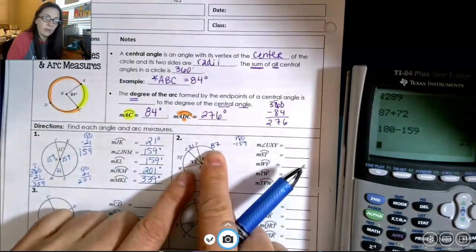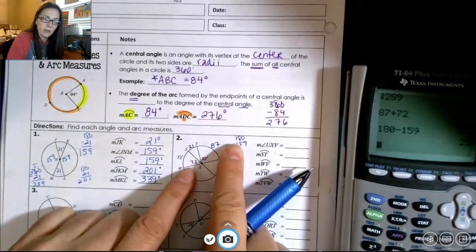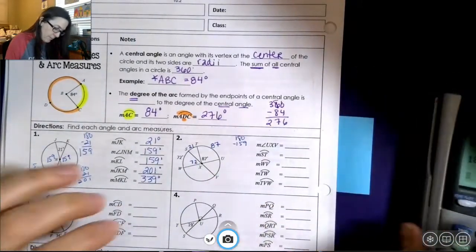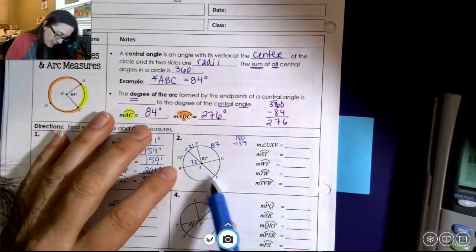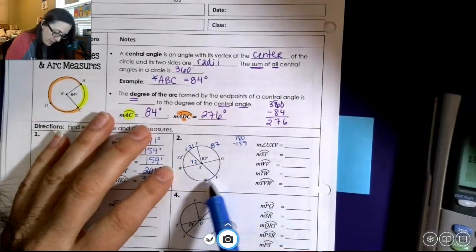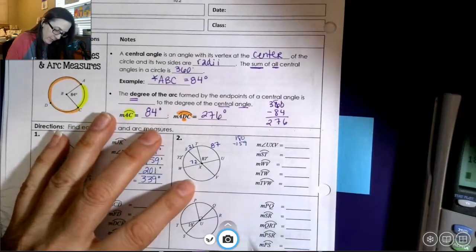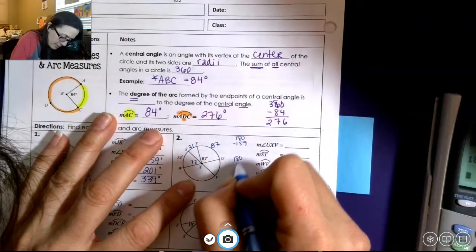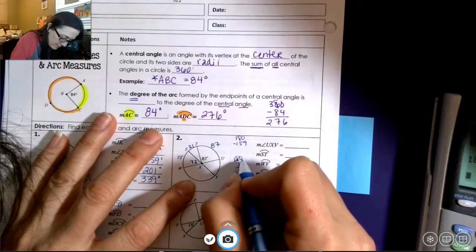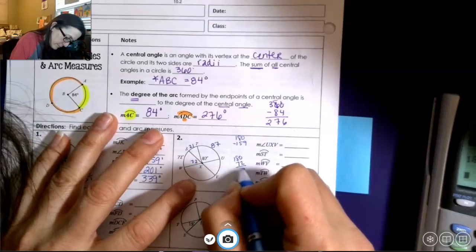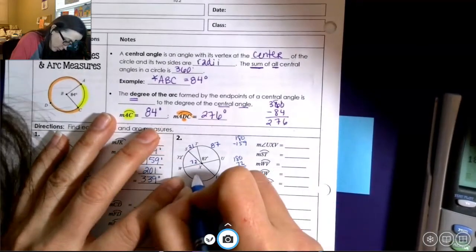So those two together were 159. Subtract from 180, I get 21 here. Notice now that this is a diameter, so these two have to add up to 180. 180 minus 72, and I get 108.